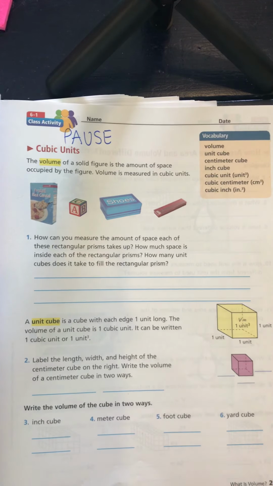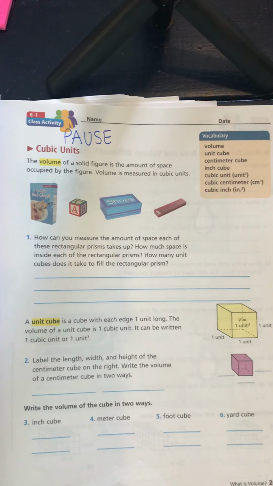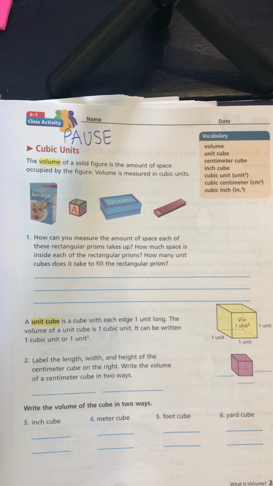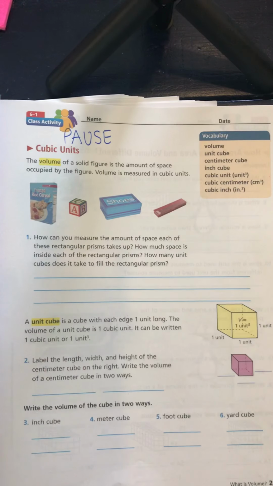Okay, I also just realized I need to grab another pen because you guys know that these bleed through. Okay, hopefully this one will work. Okay, so pause right here and take a stab at these, and then I'm going to go through right now and do the answers for them.